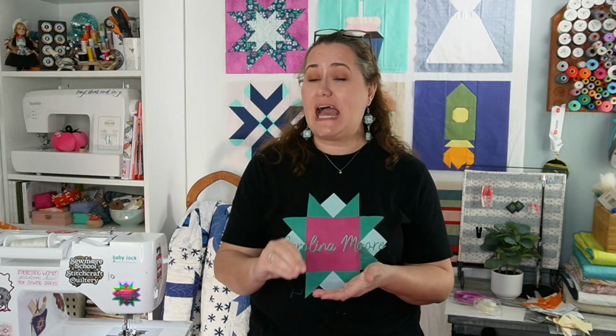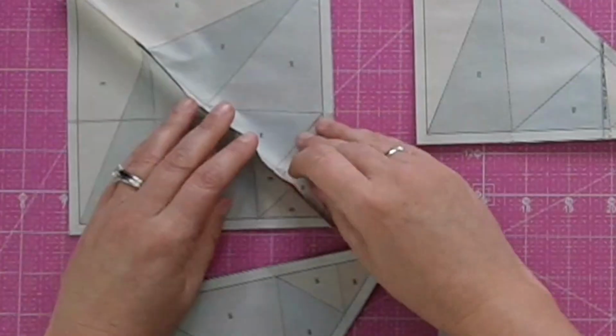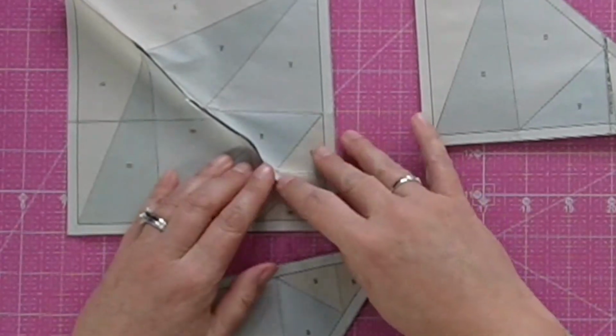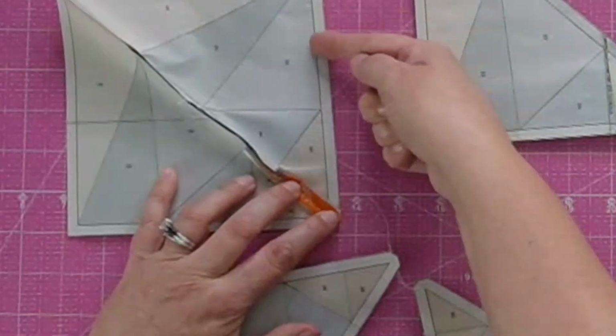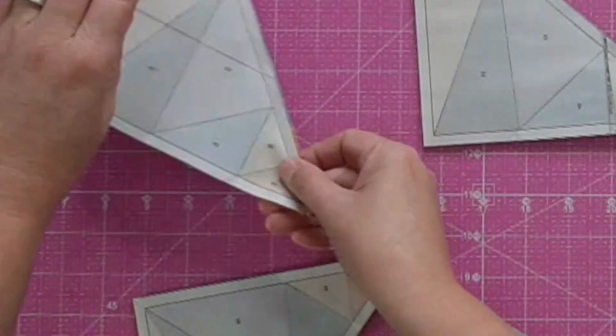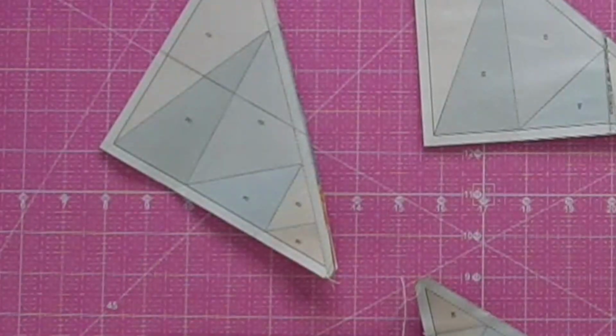People always ask, when do you take the papers out? And with foundation paper piecing, you wait until the very last minute and then you take them out. And this is the last minute. Some of these papers need to start coming out because otherwise they're going to get stuck in the seams. So I've sewn these half square triangle units together, and if I press this to the side or open, and open's going to be my preference, the paper's going to get stuck underneath here, and when I sew this seam I won't be able to get this out. So this is the time where I take out the paper just in the seam allowance.